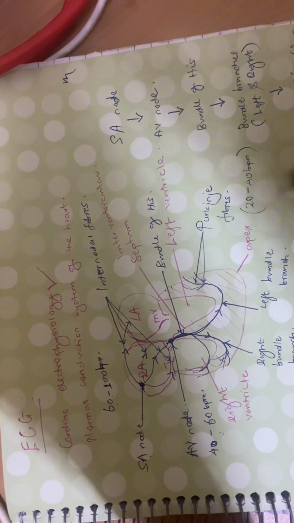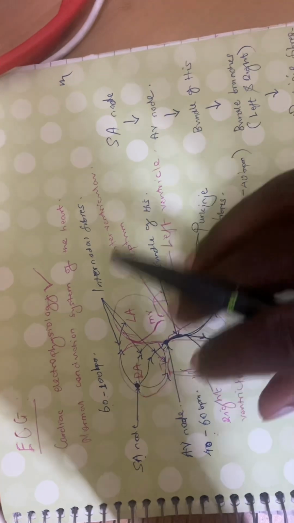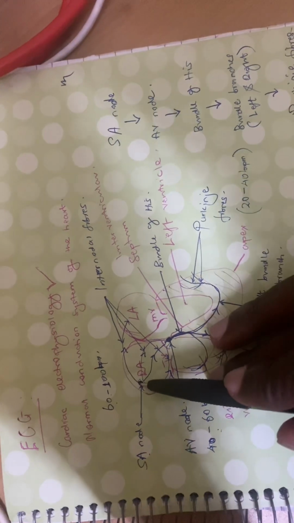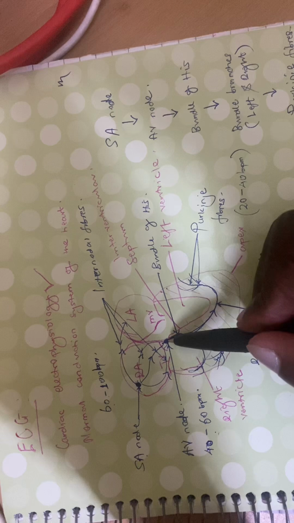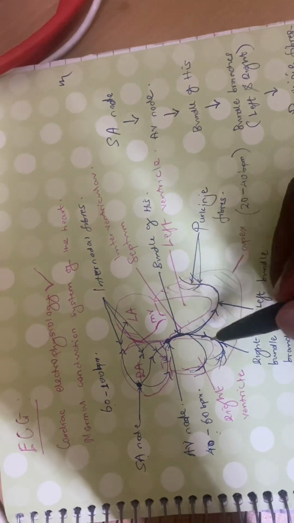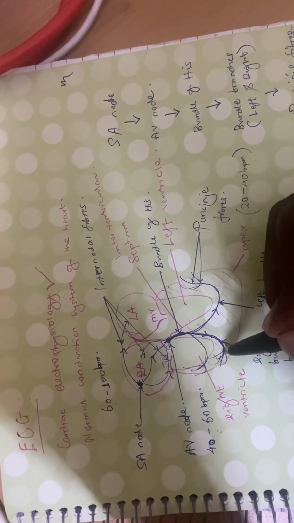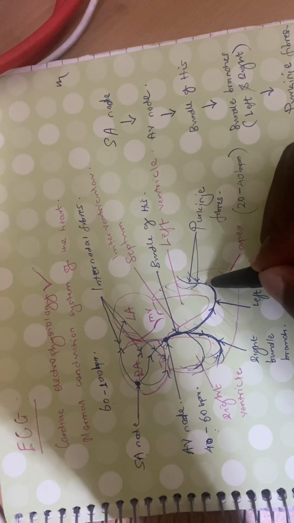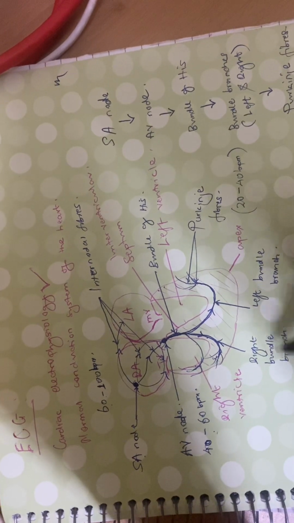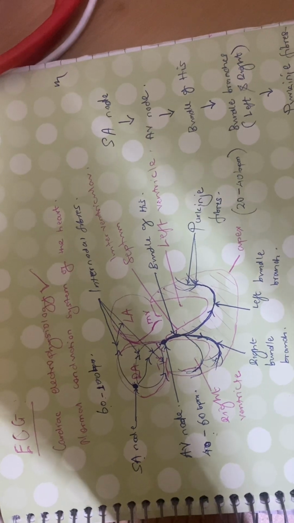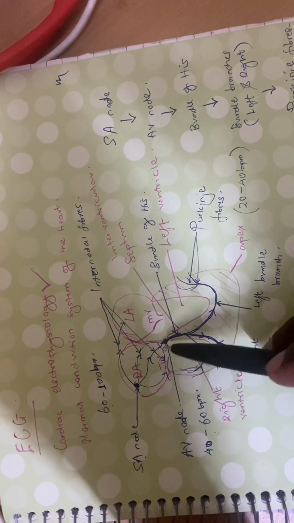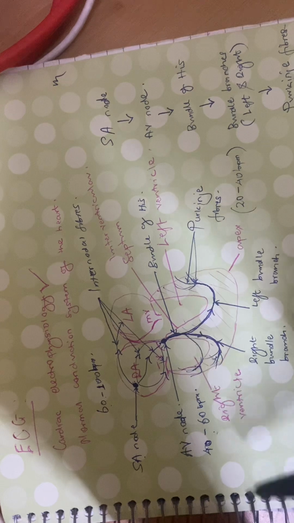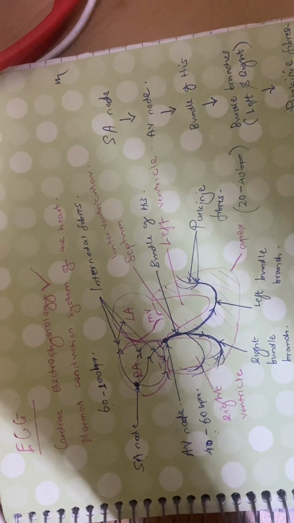So in all normal, normally working hearts, the impulses come from the SA node, and then they go down from the SA node through the internodal fibers to the AV node, from the AV node through the bundle of His, and from the bundle of His it goes to the right ventricle and then to the left ventricle through the bundle branches, right bundle branch and then left bundle branch. Simple like that. That is a normal conduction system: SA node, internodal fibers, AV node, bundle of His, right bundle branch and left bundle branch at the same time.